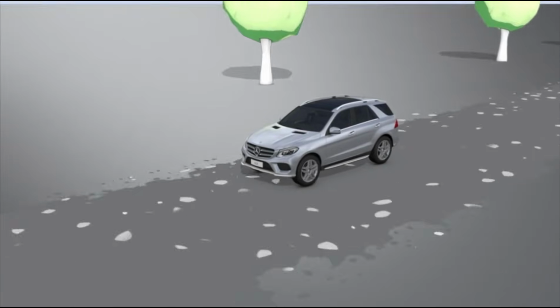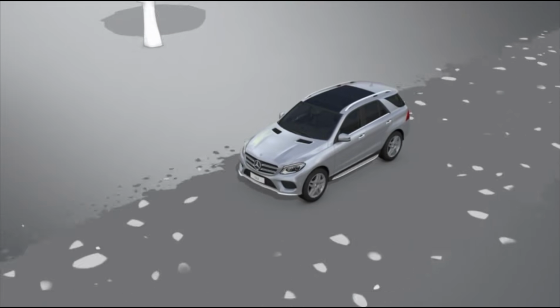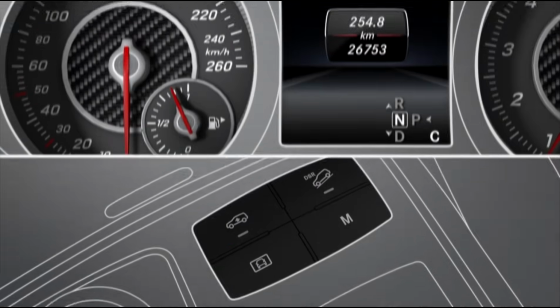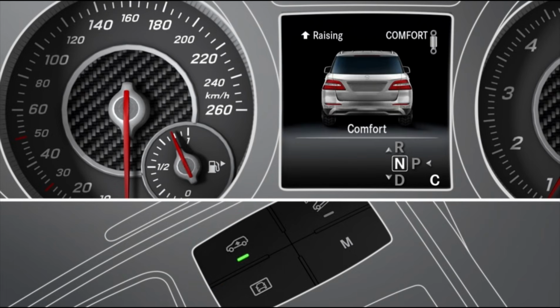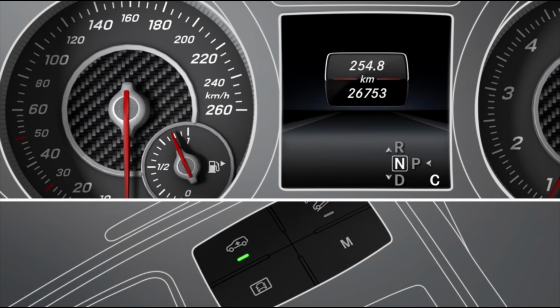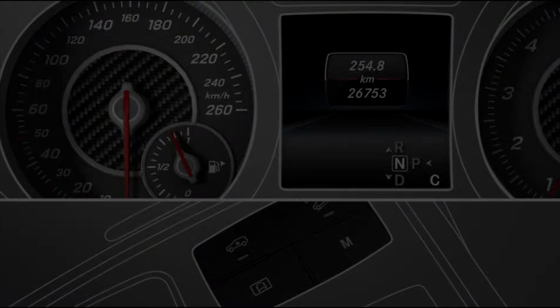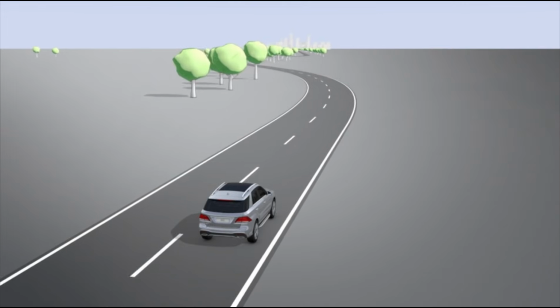At speeds below 65 km/h, you can switch manually between the normal and raised vehicle levels. Start the engine and press the level button. The vehicle is raised by 60 mm. The vehicle can still be raised even if the display message has disappeared. If you press the level button once more, the vehicle is lowered to the level of the selected drive program. The vehicle level is still stored even after the ignition key is removed.